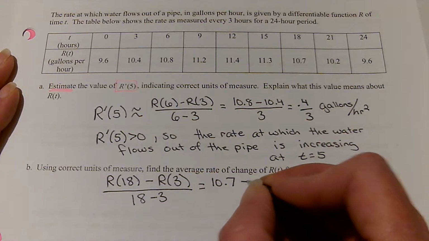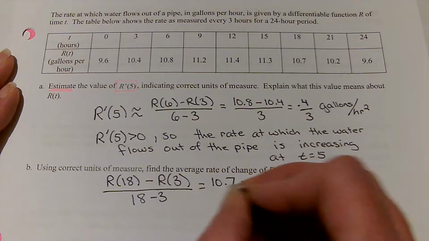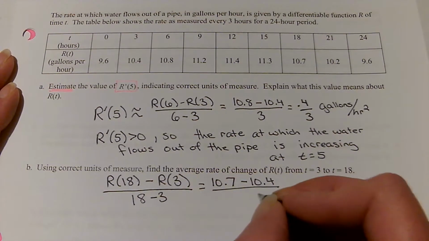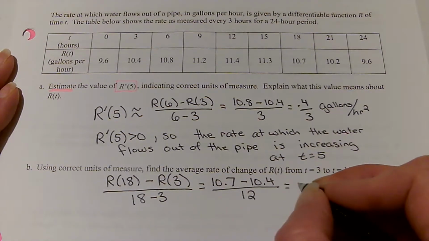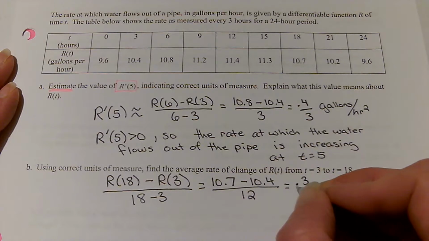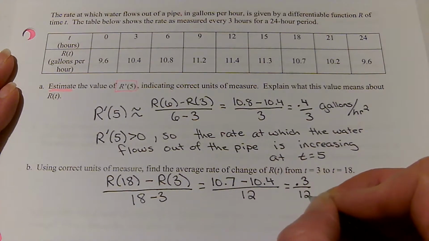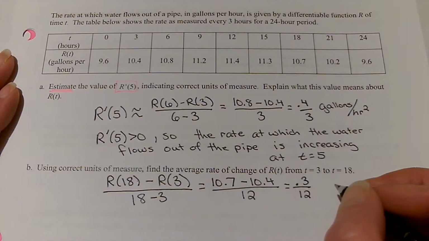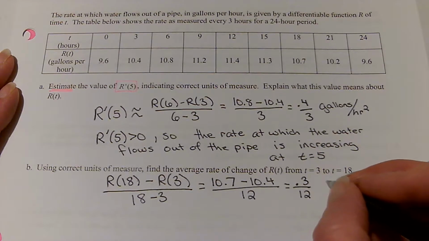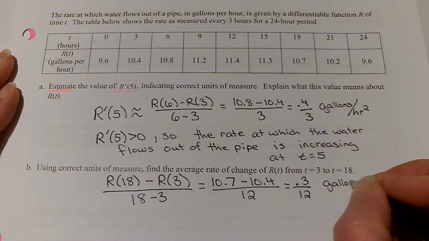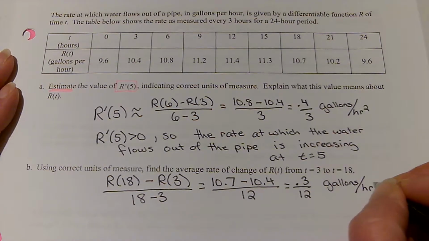R of 3 is 10.4. 18 minus 3 is 15. And that is 0.3 over 15. And that is gallons per hour per hour. So gallons per hour squared.